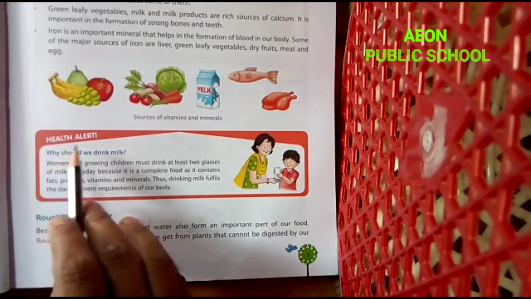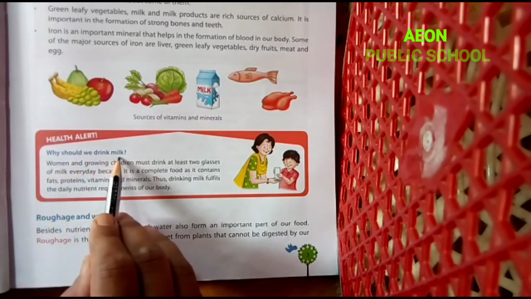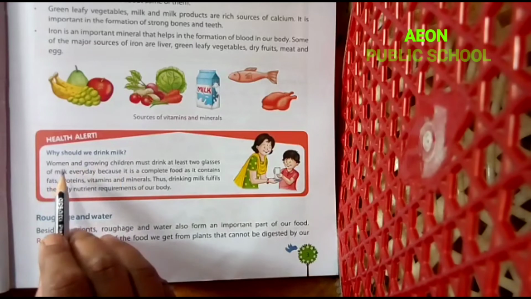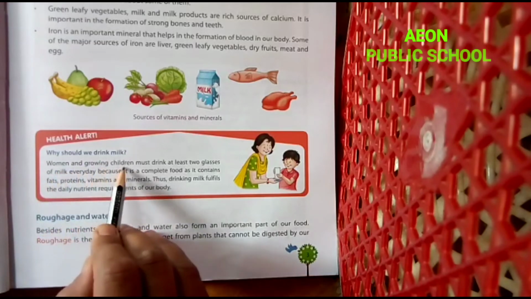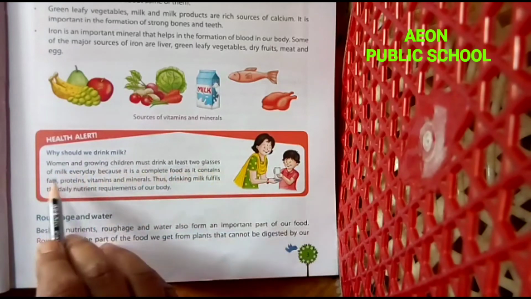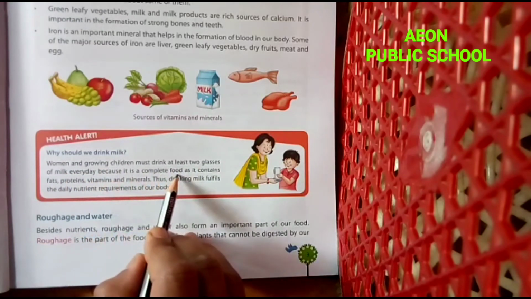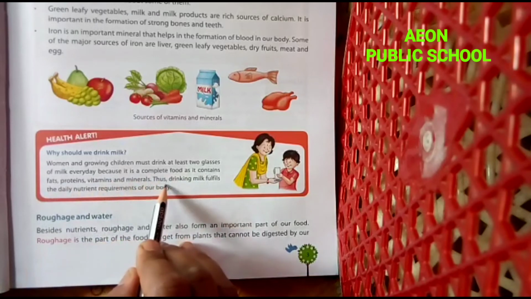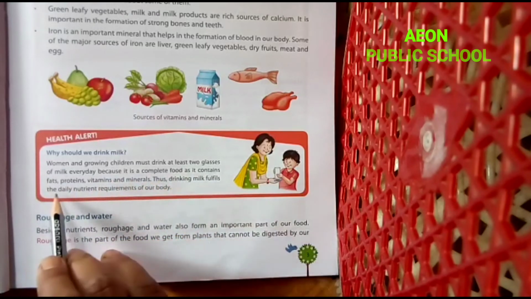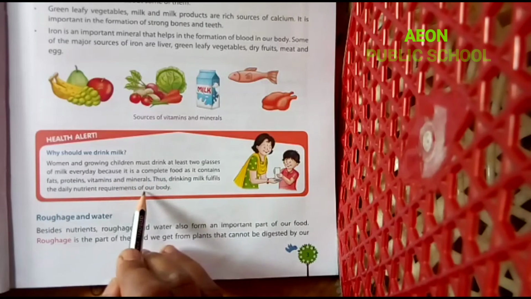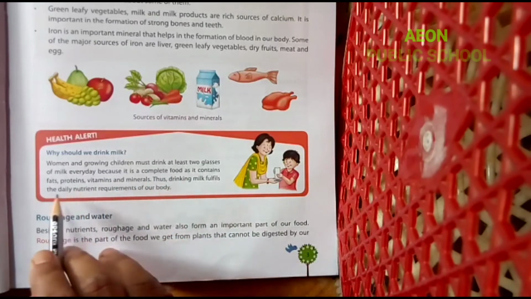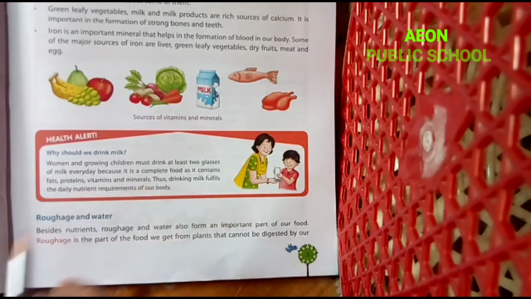Before that, see health alert. Why should we drink milk? I think you all take milk, but why do you take milk? Women and growing children must drink at least 2 glasses of milk every day because it is a complete food as it contains fats, proteins, vitamins and minerals. Thus, drinking milk fulfills the daily nutrient requirements of our body. Children, if you do not take milk, you will not get fats, proteins, vitamins and minerals.